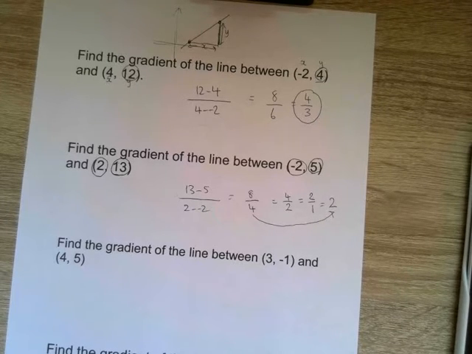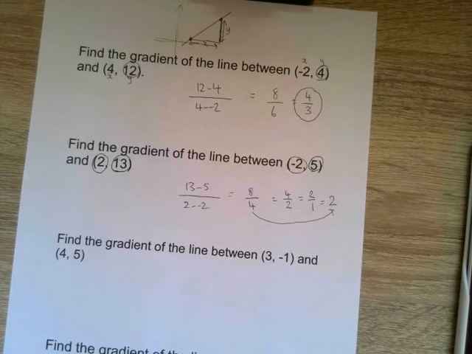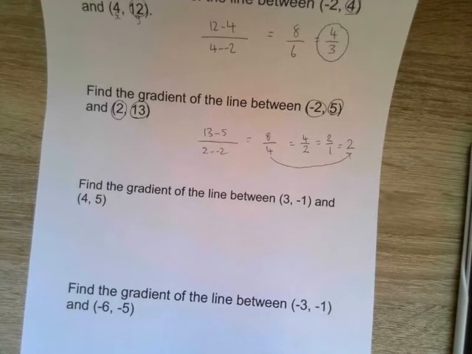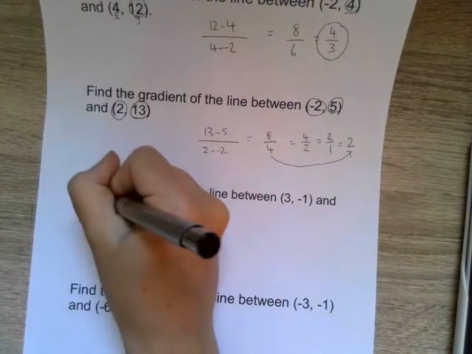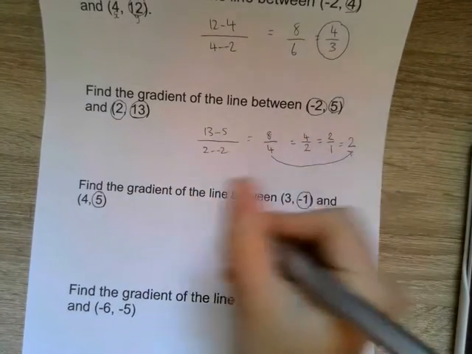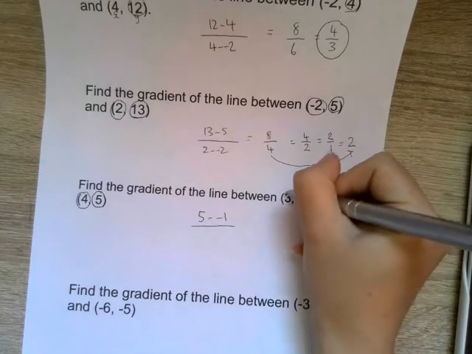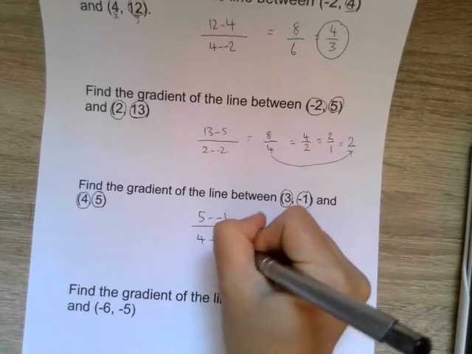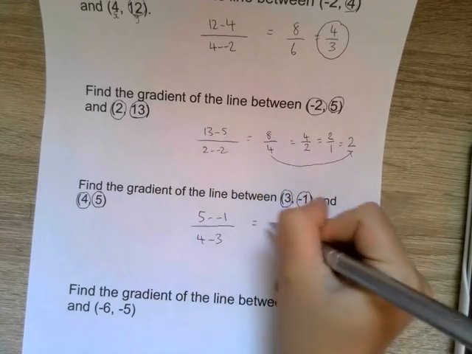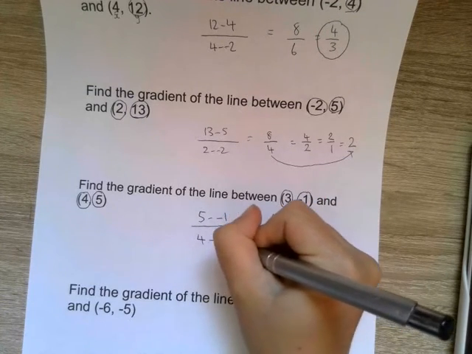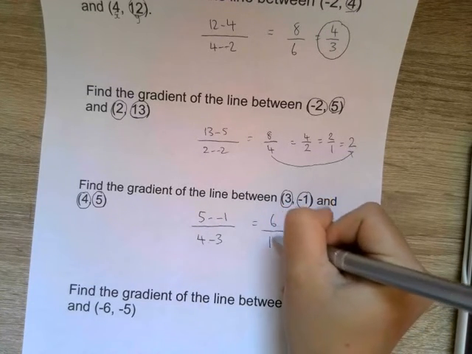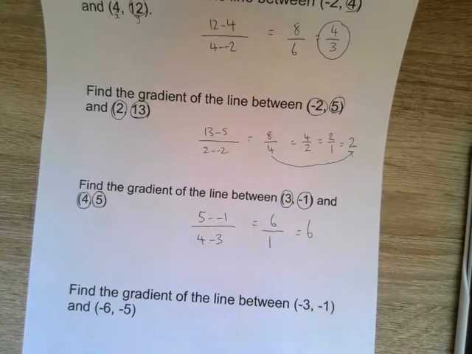The next one then, so again, finding the gradient, it's just the same thing every time. The only thing I am doing is just sneaking in more negatives in there, just to get you a bit of practice on your negative numbers. So again, it's going to be 5 take away -1 over 4 take away 3. So 5 take away -1 is 6, 4 take away 3 is 1, 6 divided by 1 is 6.